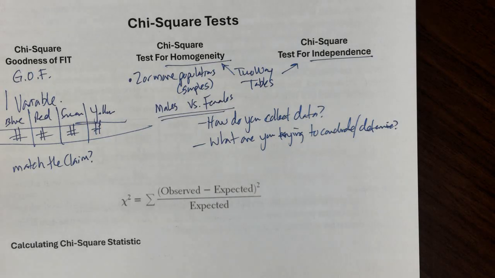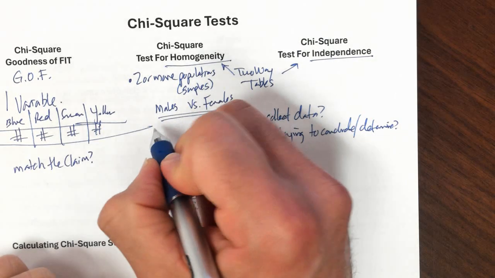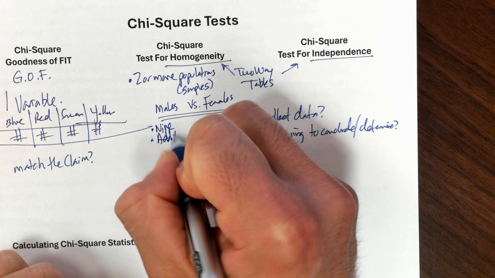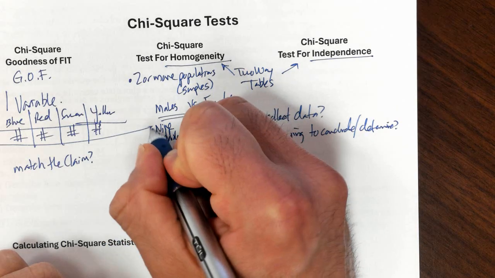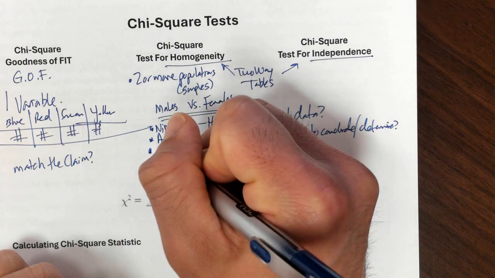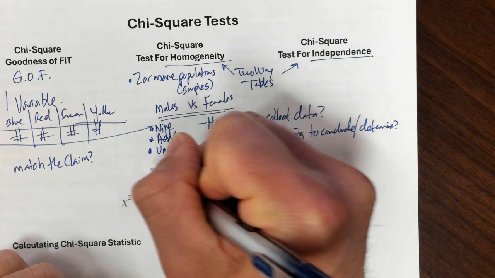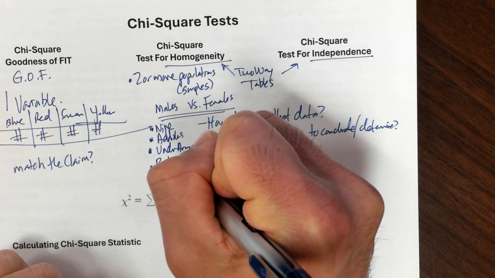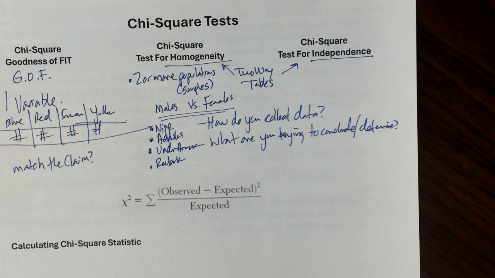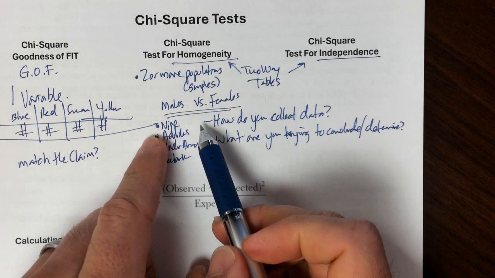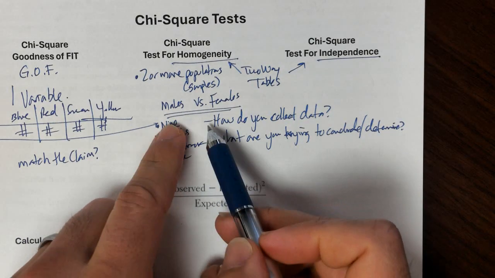Yeah? Let's say that we're comparing Nike, Adidas, what other shoe brand? Under Armour, I don't know, Reebok, whatever, right? Like you have different brands of shoes and you want to know, is there a difference between the males and females in these distributions?